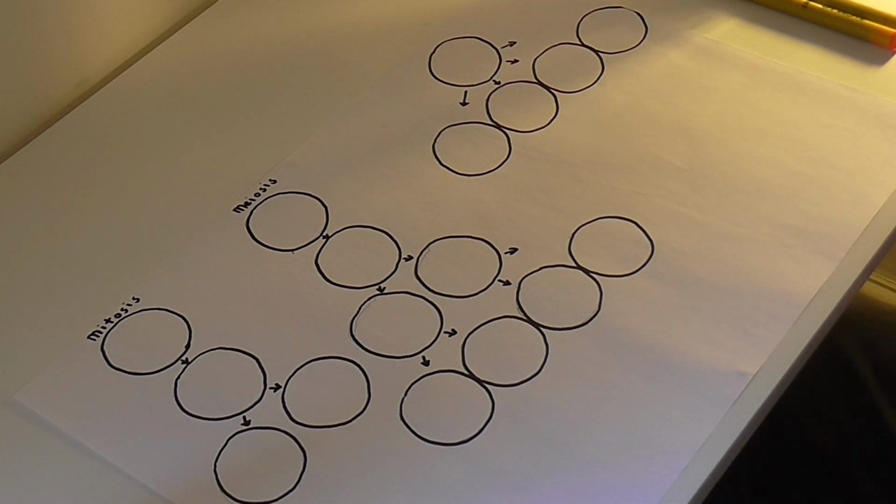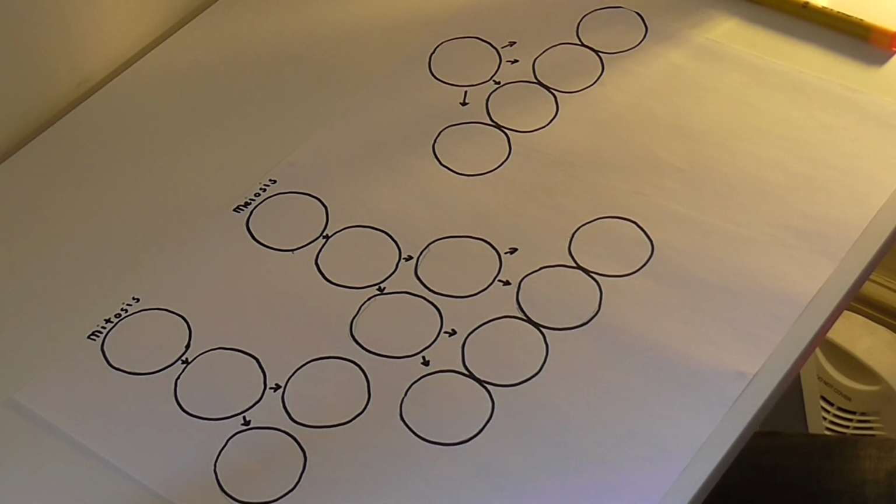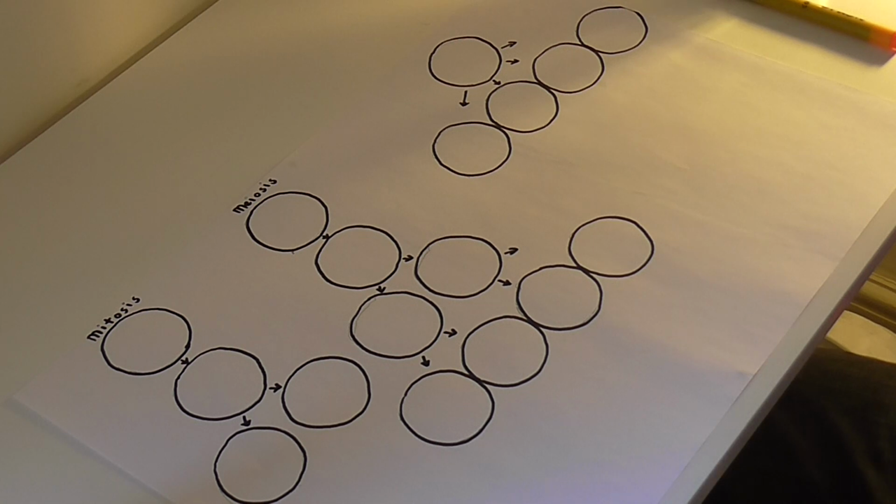So we'll start off with a summary of meiosis cell division, but I thought what would be prudent to do initially is just remind ourselves about what's taking place in mitosis cell division so we can then draw a comparison between the two. Right, so with mitosis, I'm just going to use humans as an example.